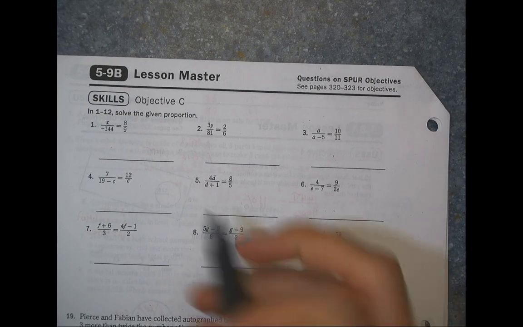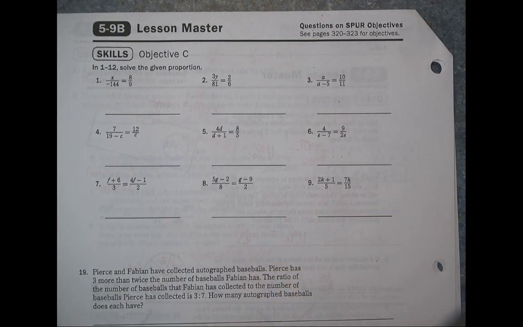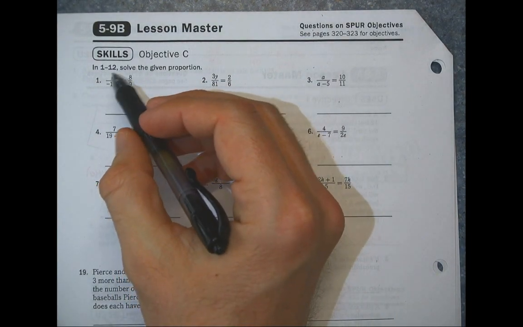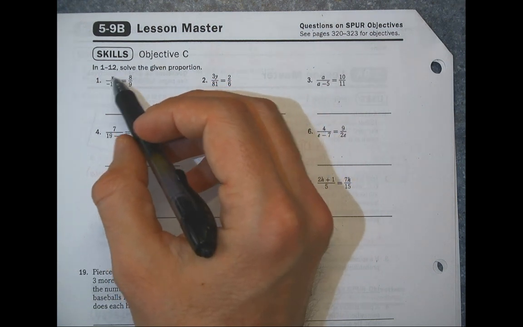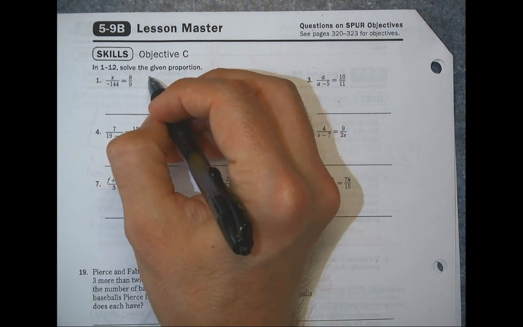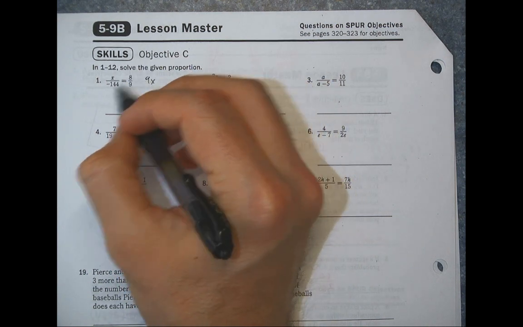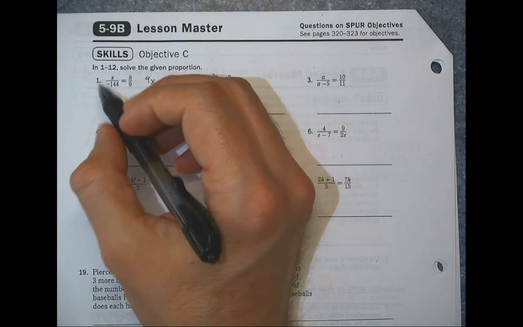Okay, so for 5-9, we're going to practice some cross multiplying and then setting up some word problems that involve cross multiplying and proportions. So when we have these ratios equal to each other, the property says that we can multiply the means and the extremes. So right across is 9x. They should be equal to each other. If the two ratios are equal, then the product of the means and the extremes is also equal.